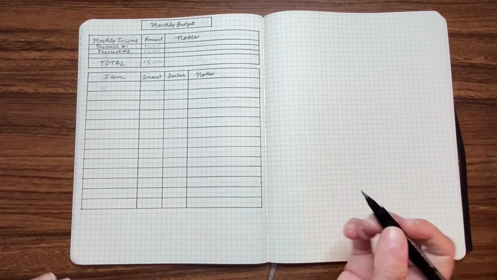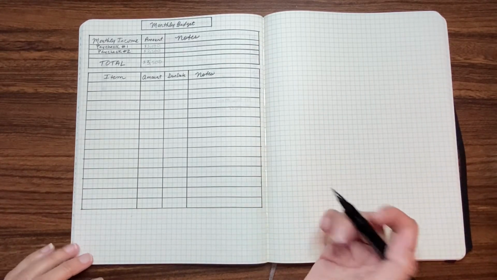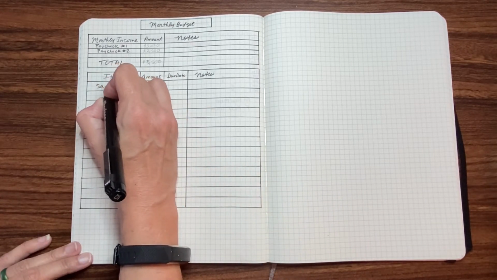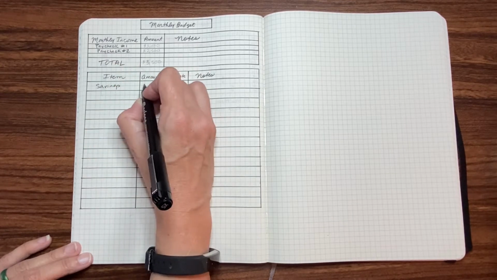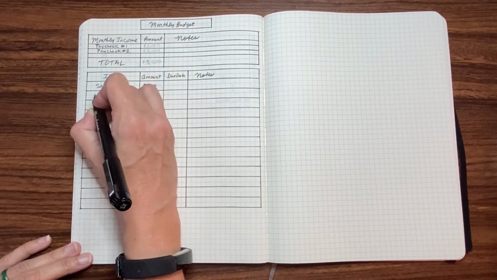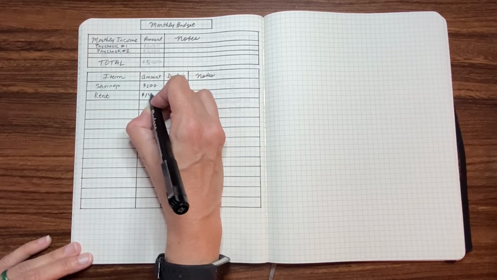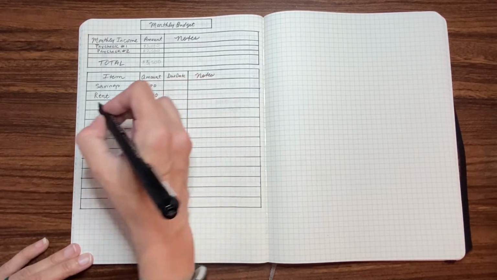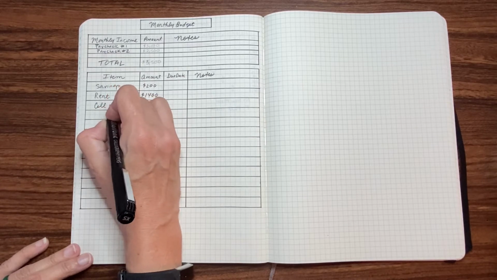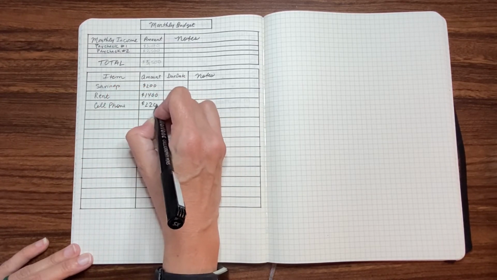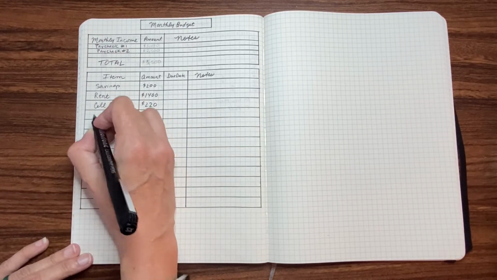And so hypothetically, I'm going to use marker just so that it is easier to see. Let's say you have savings each month. Say you have 200 that goes there. Let's say rent/mortgage payment, let's say that's 1,400. Say you have your cell phone. Let's say that's like, I don't know, 220, because you have a lot of people on there.